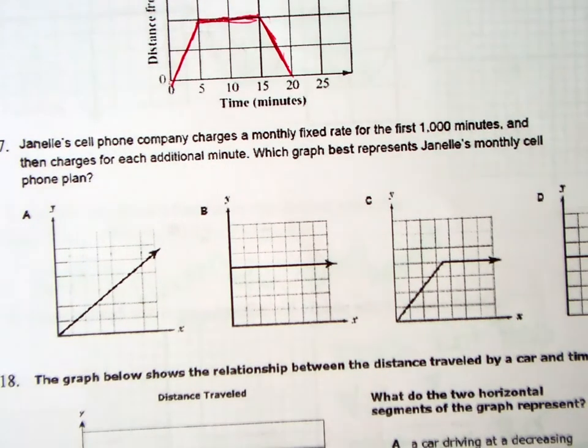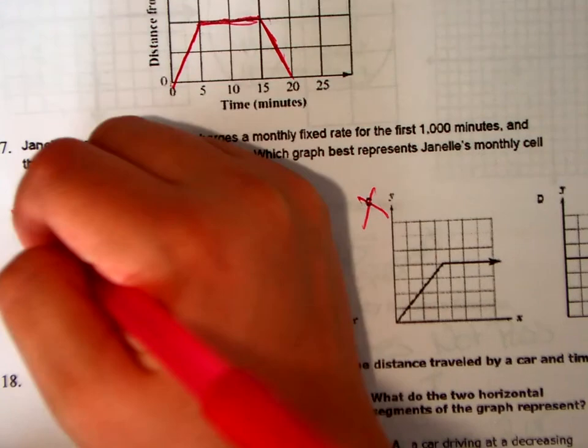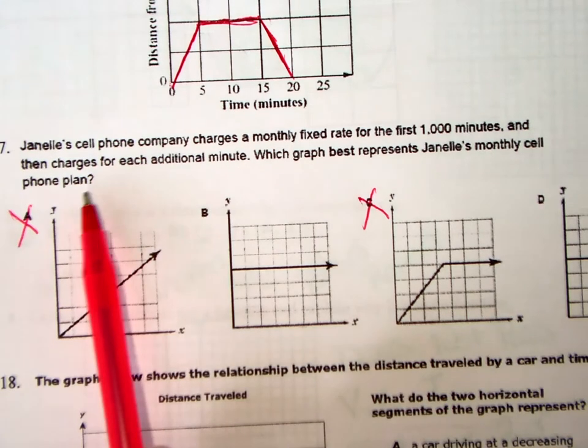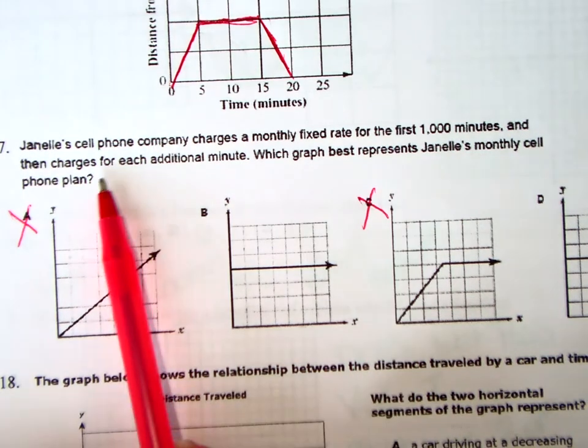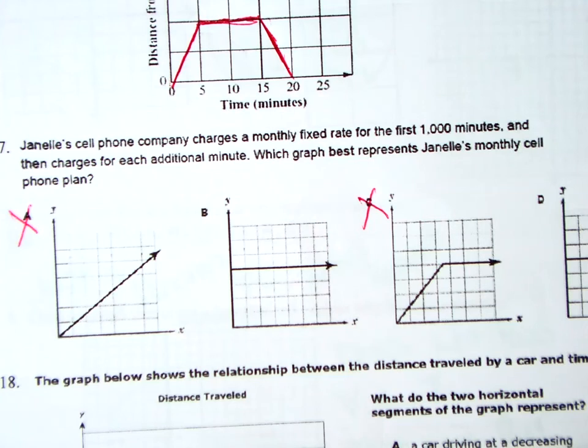Janelle's cell phone company charges a monthly fixed rate for the first 1,000 minutes. So how should our graph be? It should be flat because she's not going to pay more, she's not going to pay less. So we can cross out C and A. After that 1,000 minutes, she is then charged for each additional minute. So what should the line do now? Increase. So it's D because it's increasing.